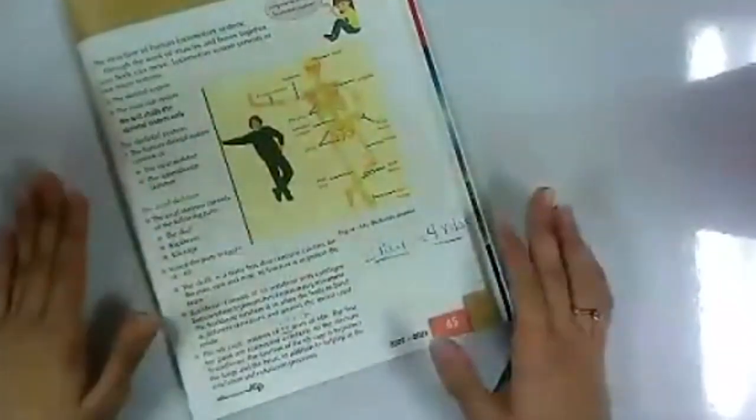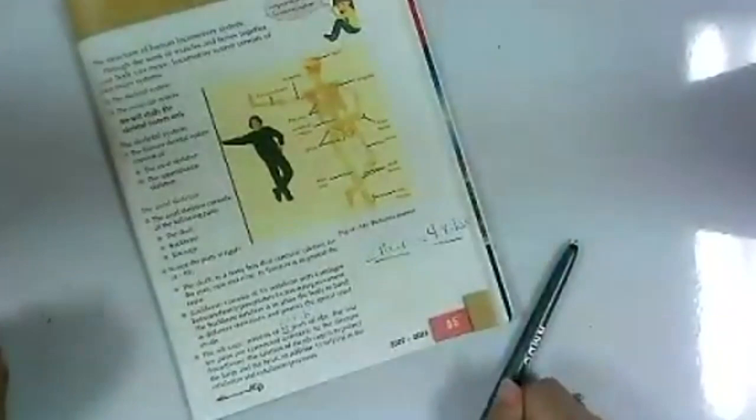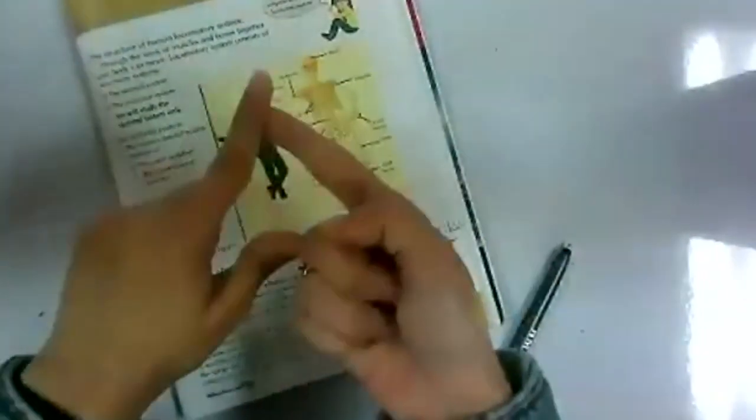Okay? Skull is a bony box that contains cavities. Cavities for what? For eyes, nose, and ears. What is the function of skull? It protects the brain.